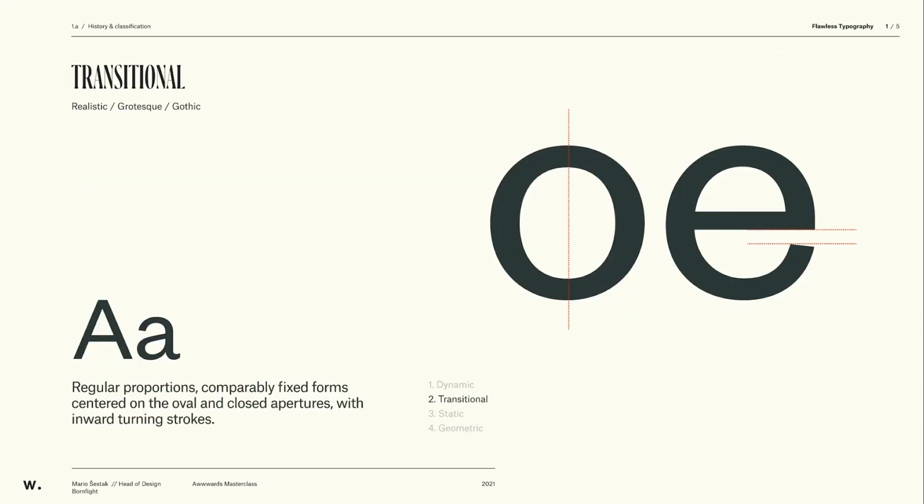Transitional typefaces have regular proportions. The uppercase letters are of similar width. The contrast axis of round letters like O and E is vertical or slightly inclined to the left.